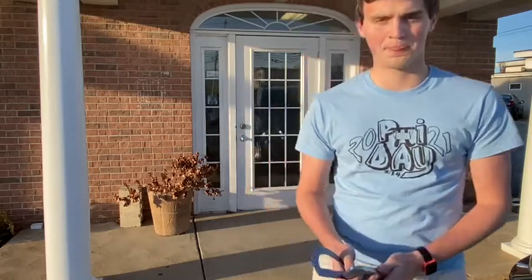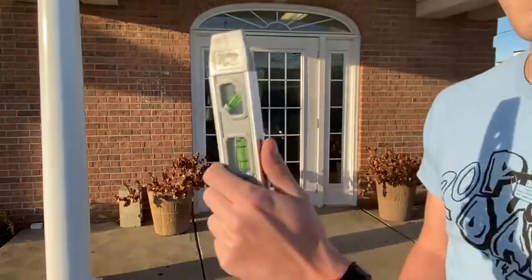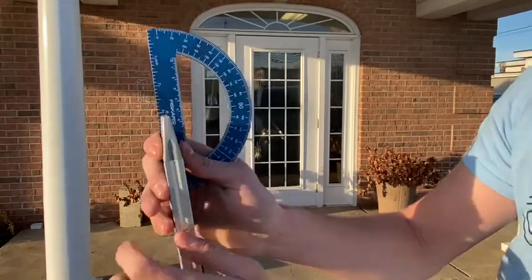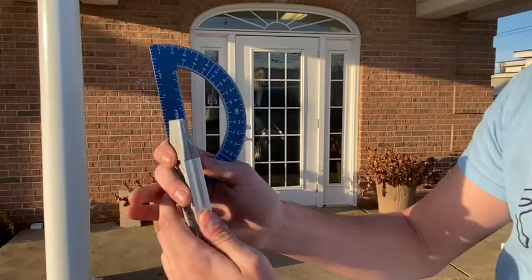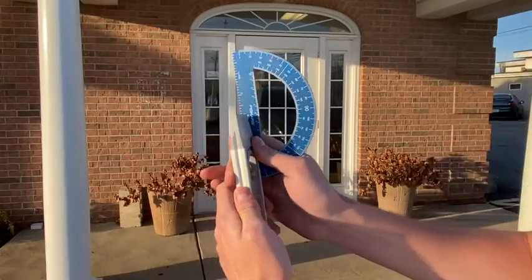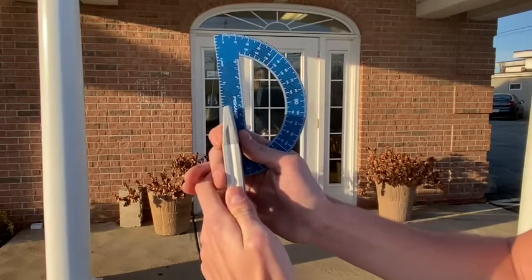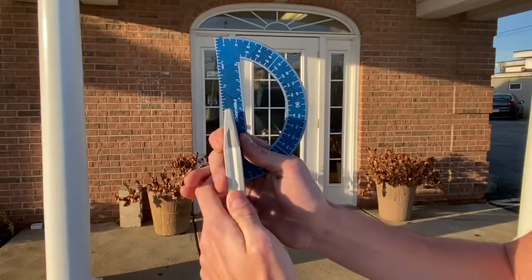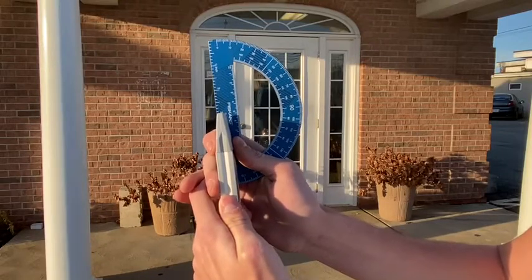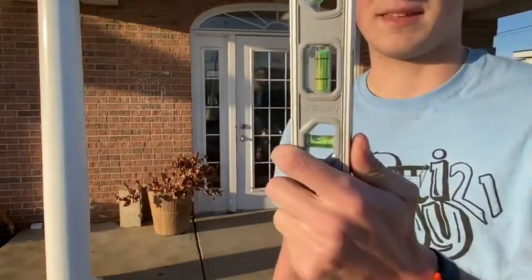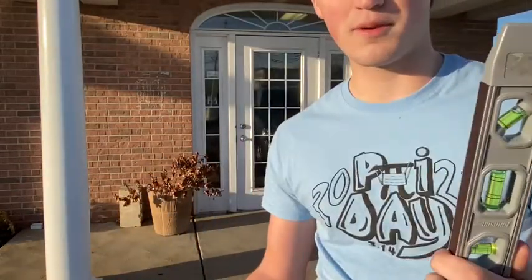Now that we're outside, we need to find what angle a shadow makes at this time of day. In order to do this, we need to use a pillar or any object like this and line up the center of the protractor with the tip of that object. If we put it right in the path of the sun, we can find that the angle that the shadow makes is about 76 degrees.